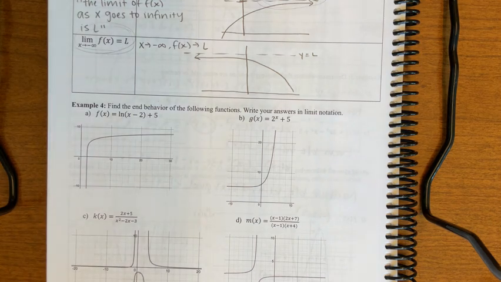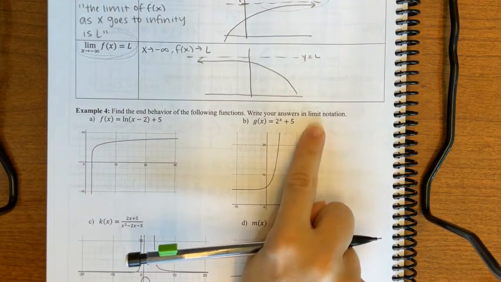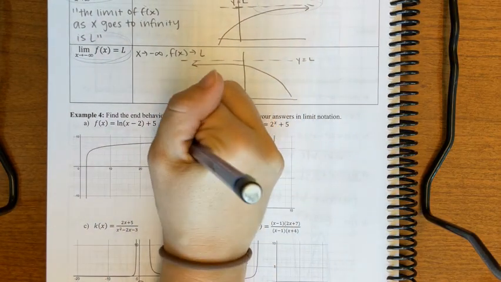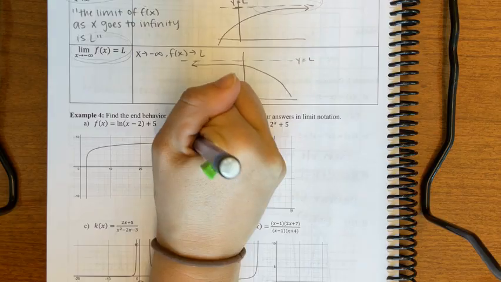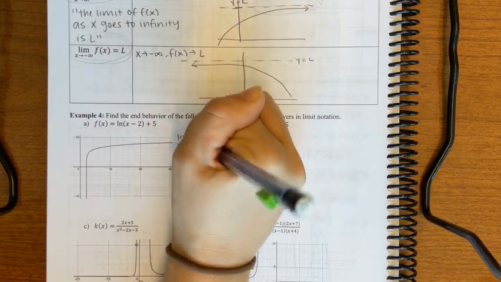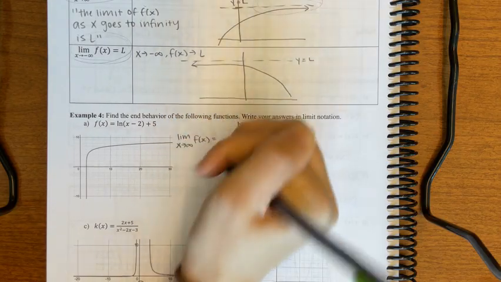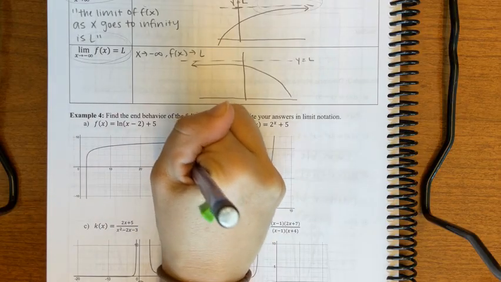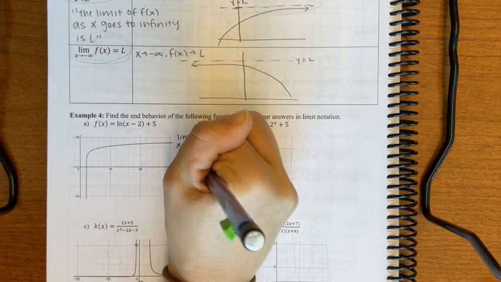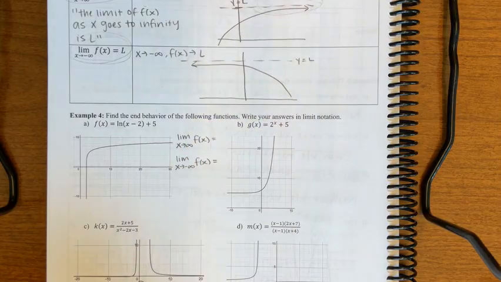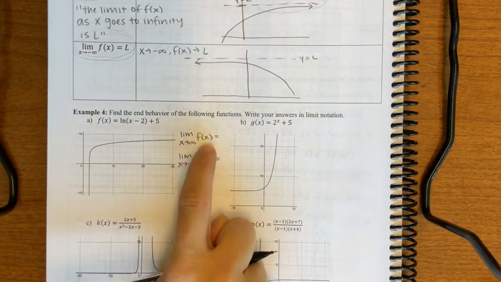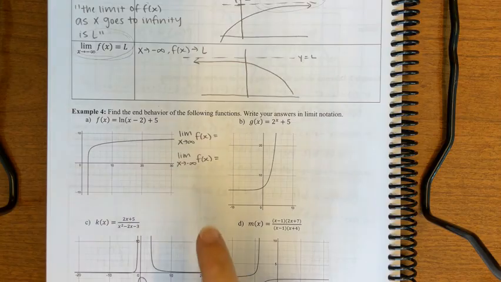So we're going to do the left and right end behavior and writing our answers in limit notation. So I'm just going to set up what we have. The limit as x approaches infinity of f of x equals, and the limit as x approaches negative infinity of f of x equals. Okay, so let's look at the first one. We're going to positive infinity, okay?